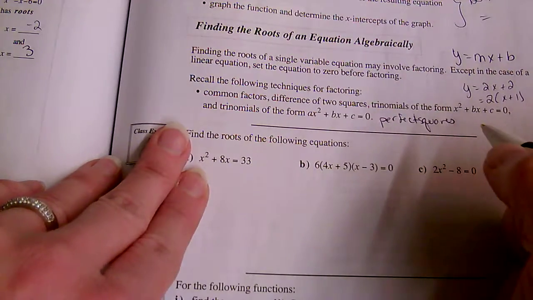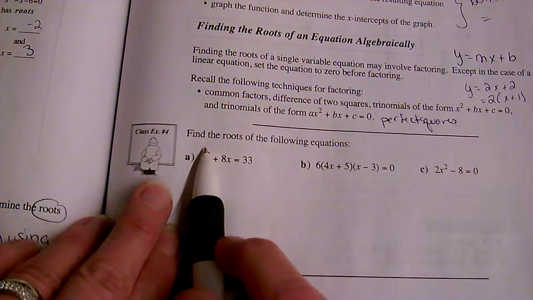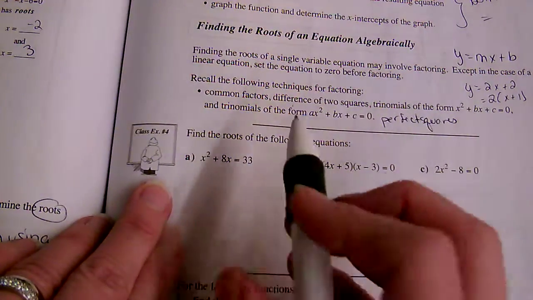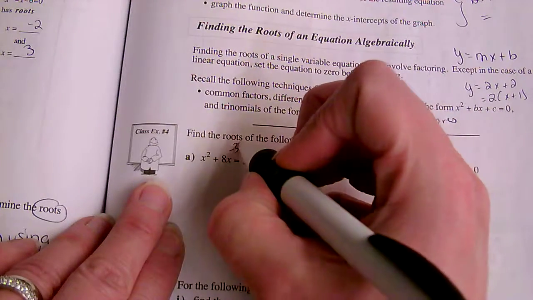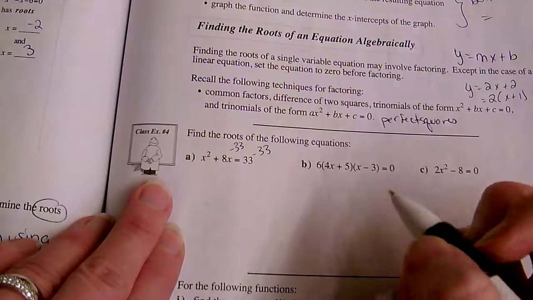Okay, so find the roots of the following equation. So this is equal to 33. We're going to scoot that over there, so minus 33, minus 33, so that it's equal to 0.